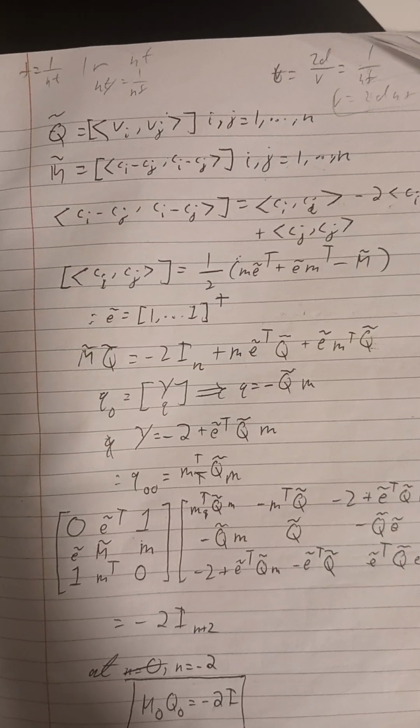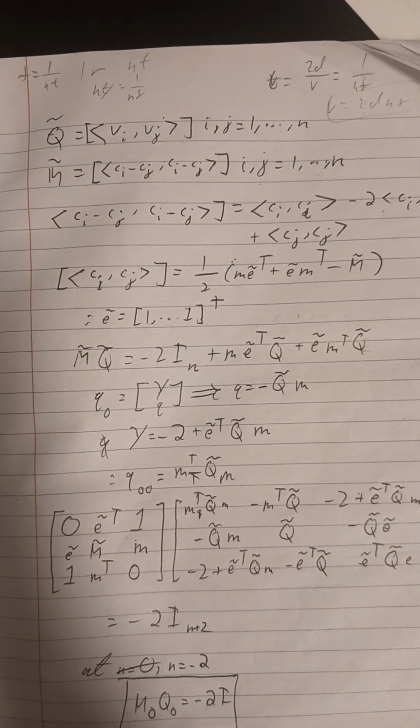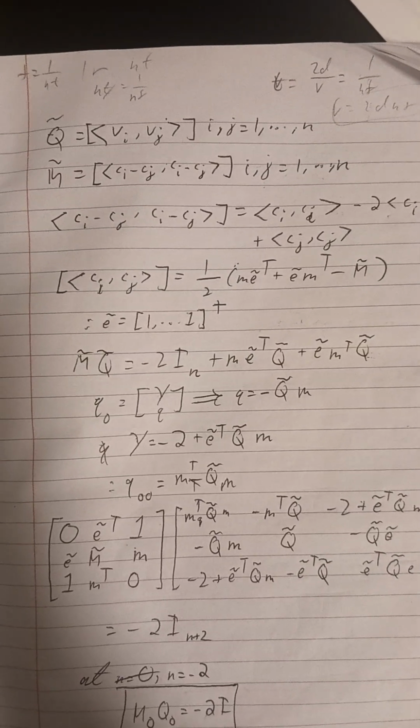As a result, we try to find that M-tilde and Q-tilde is equal to minus 2 times I of n.